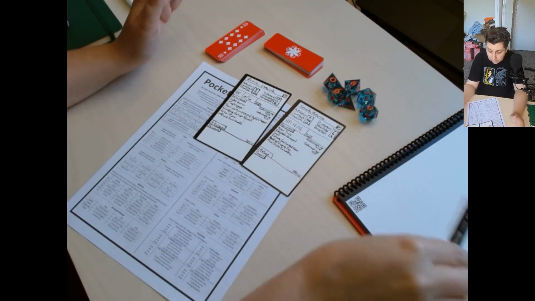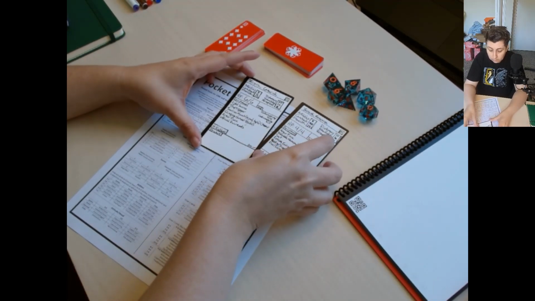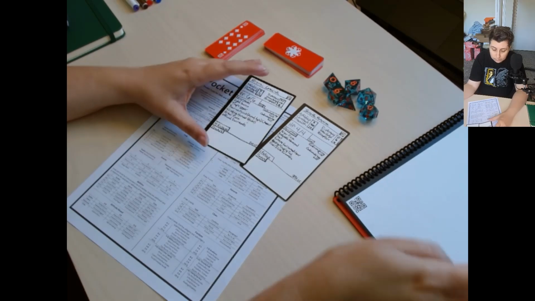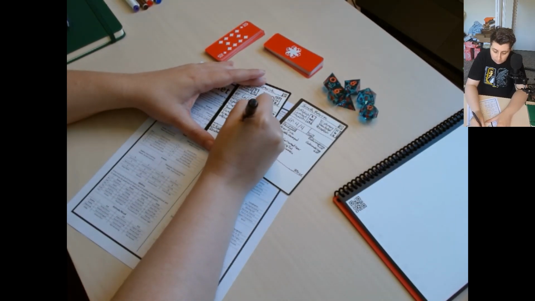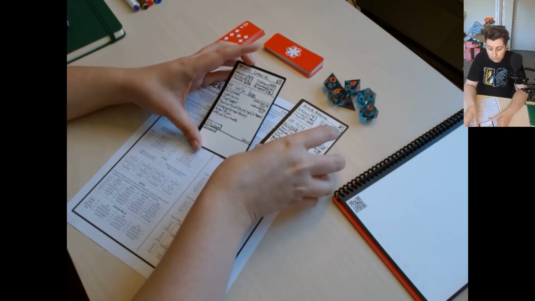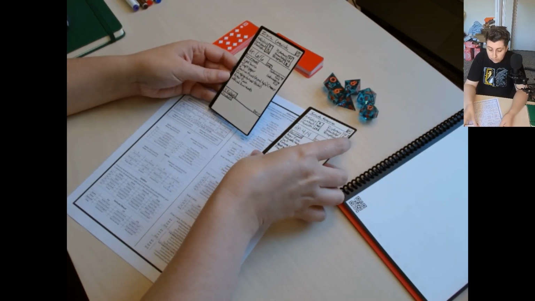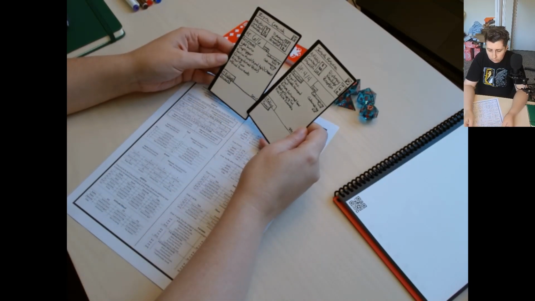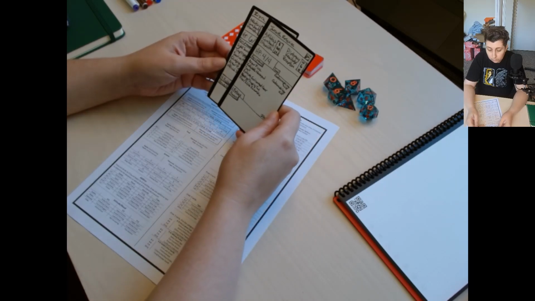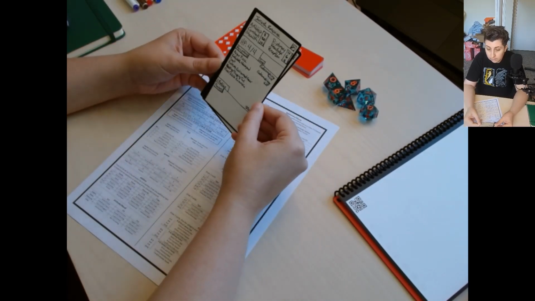But you have to take time, take a rest to repair them. All right, so that is our characters done. We have a pretty good idea of the setting.